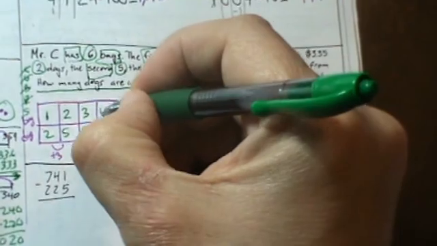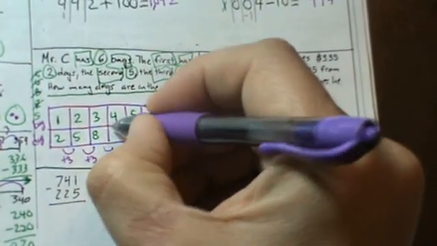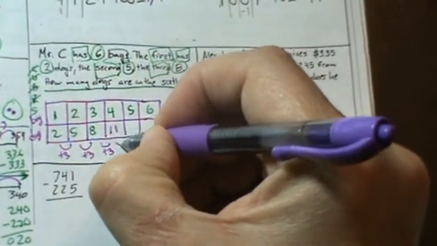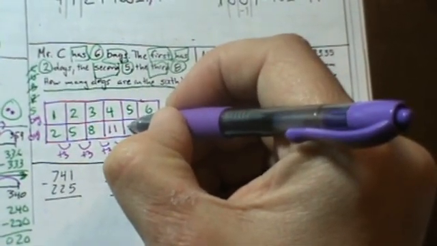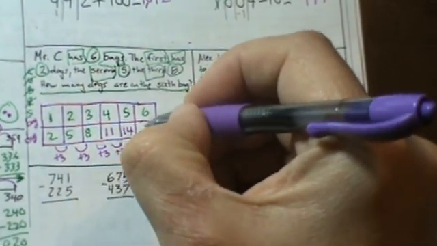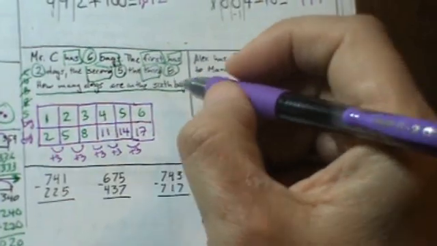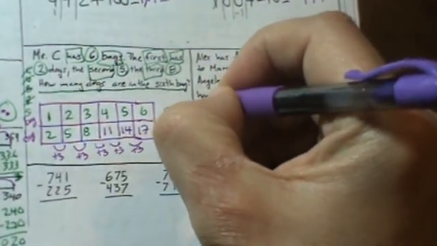Now I have here bag 4, bag 5, bag 6. So this is going to be plus 3: 8 plus 3 is 9, 10, 11. Plus 3: 11, 12, 13, 14. Plus 3: 15, 16, 17. So in the 6th bag, there are 17 dogs.